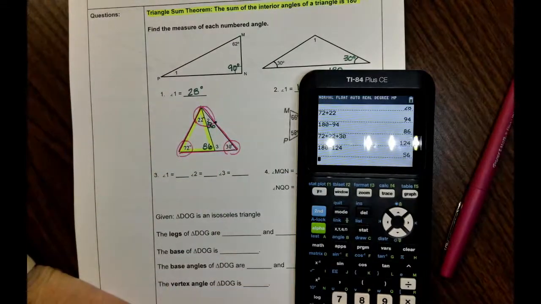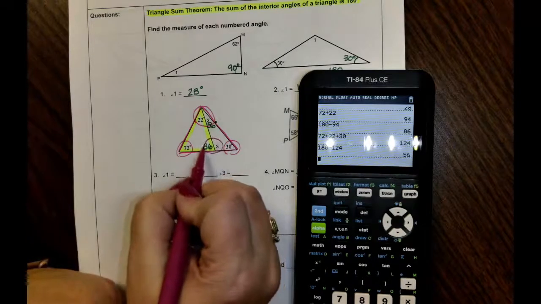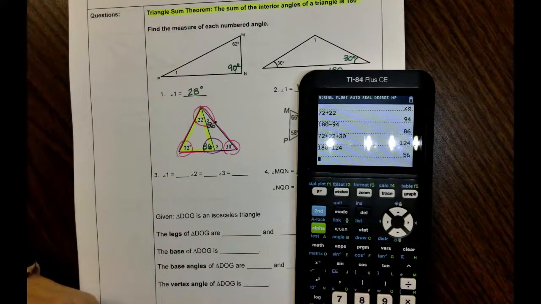Now notice I'm labeling it in my picture. I think it's a good idea to label your picture because it will help you to know what to do next. The reason I want you to see that is because of this right here. See these two angles? Remember what those are called when you have adjacent angles that form a straight line.